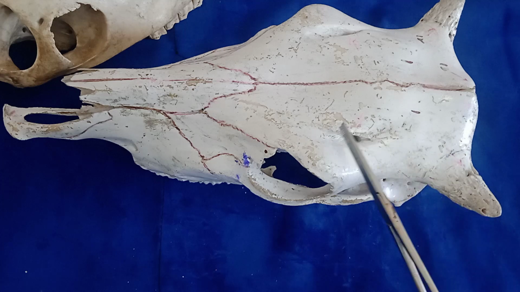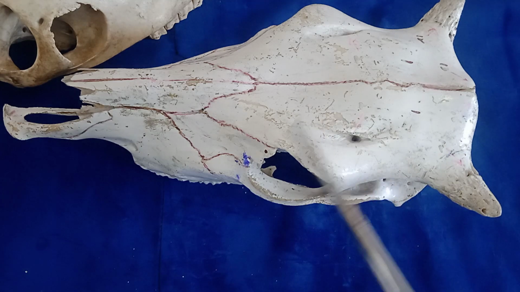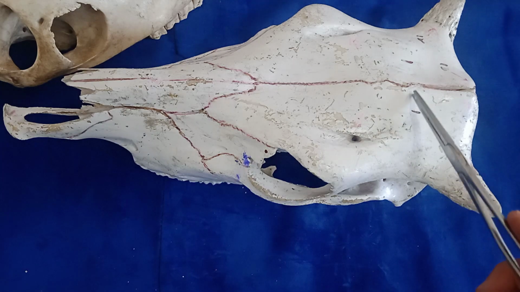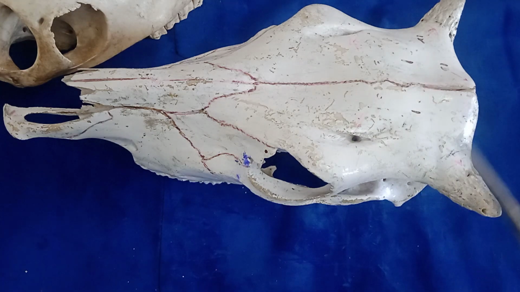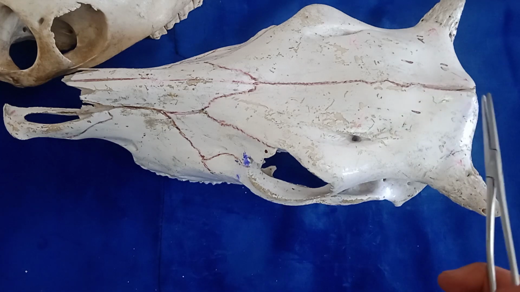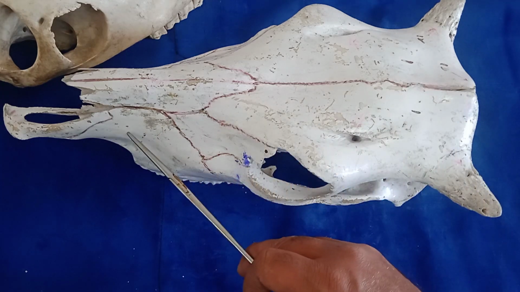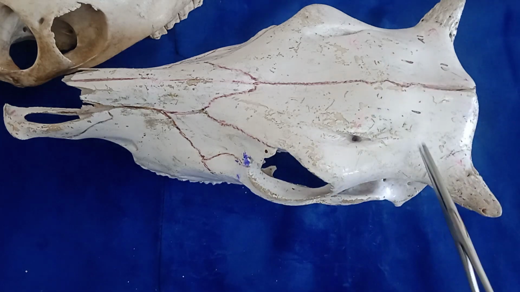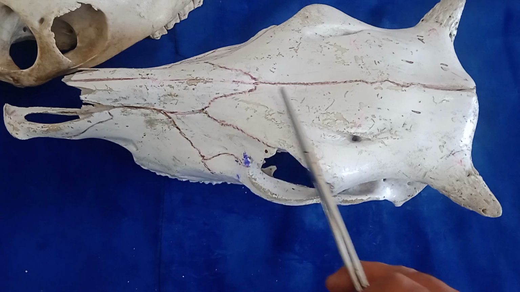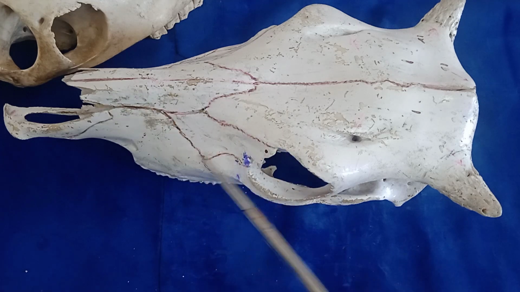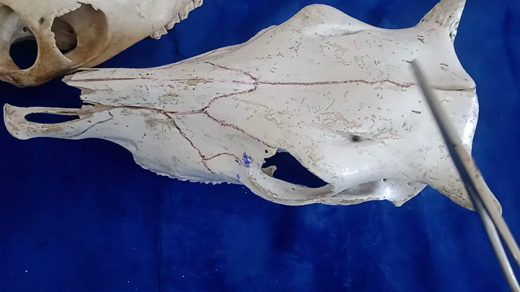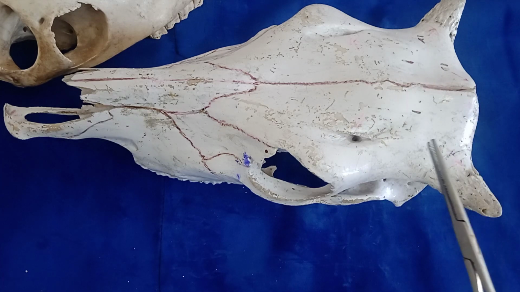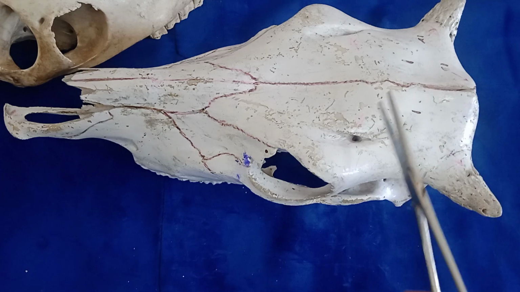If you compare the head of animals with that of humans, in animals the neurocranial part is a little smaller compared to the splanchnocranium. But in humans, the neurocranium is bigger compared to the splanchnocranium, because we have a big cranial cavity compared to the face.